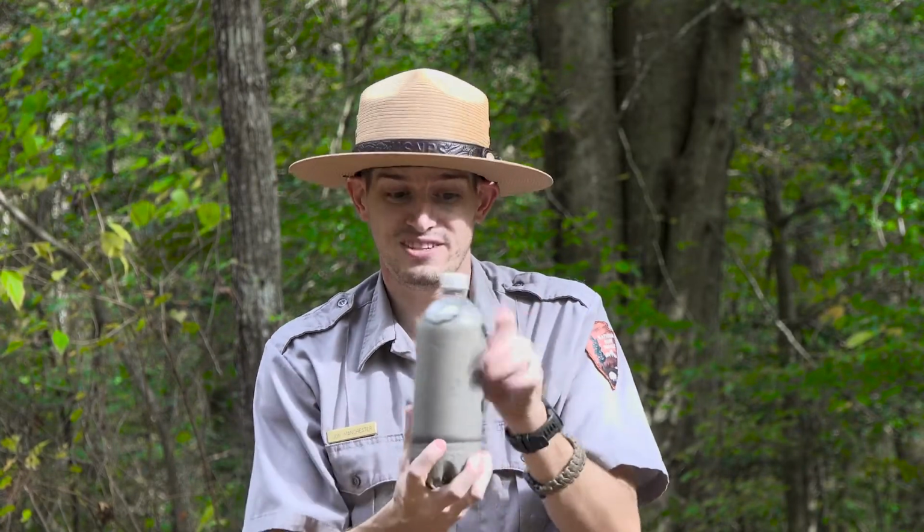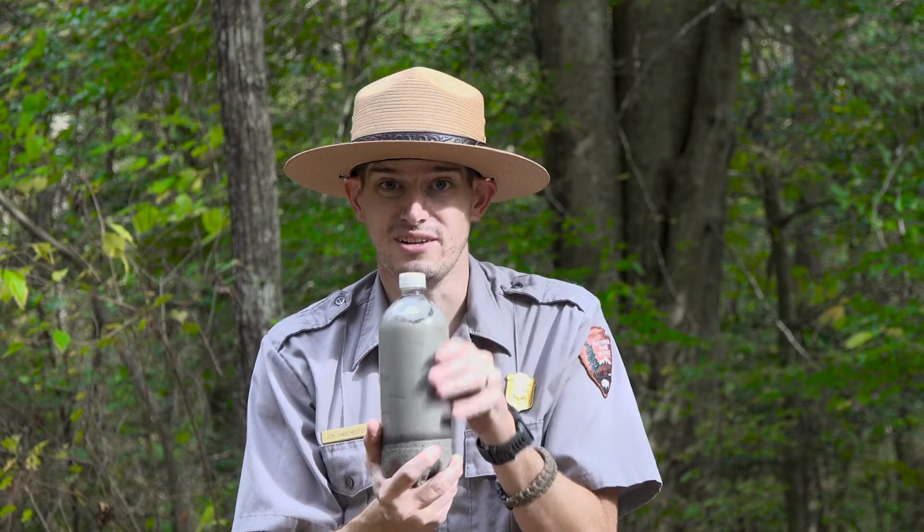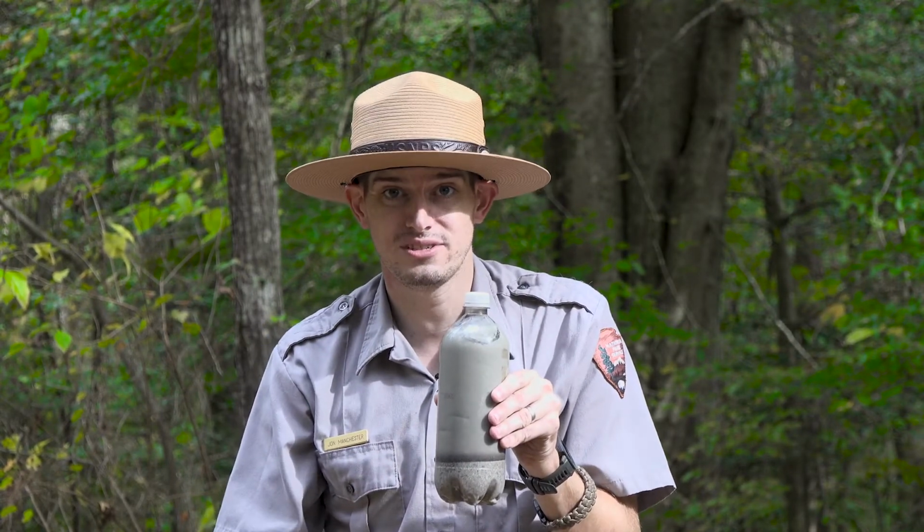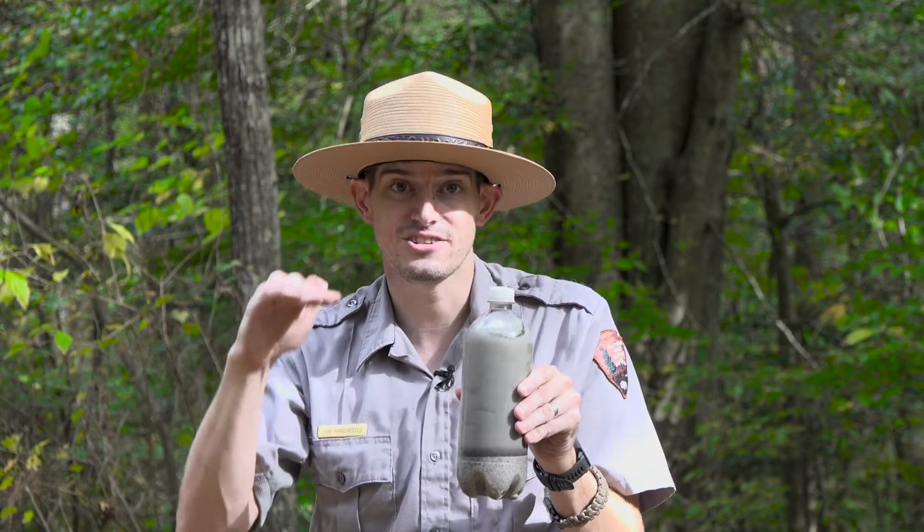So now that we've seen how soil gets transported and moved from one place to the other, we're going to go see what it looks like underground after it's been left in layers over time.